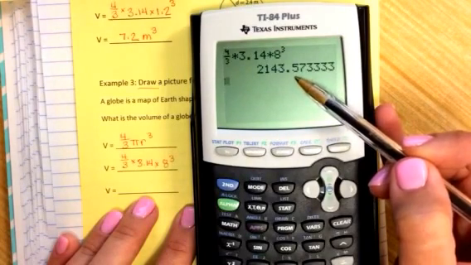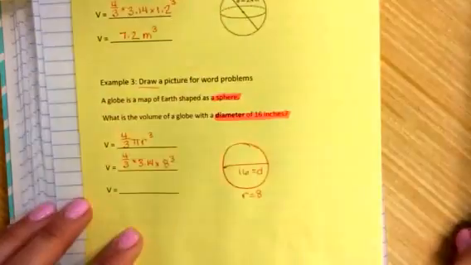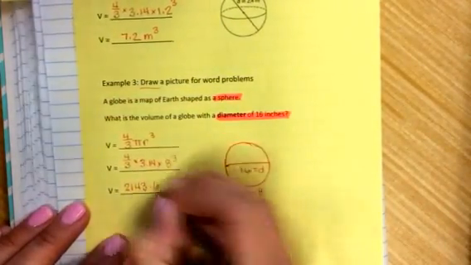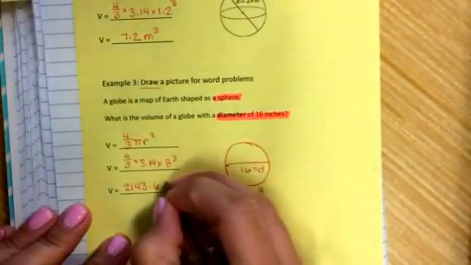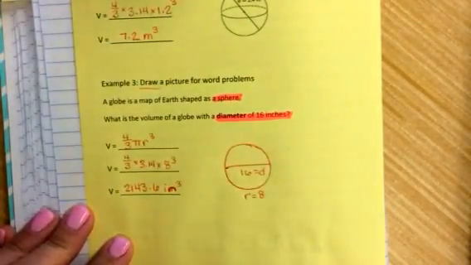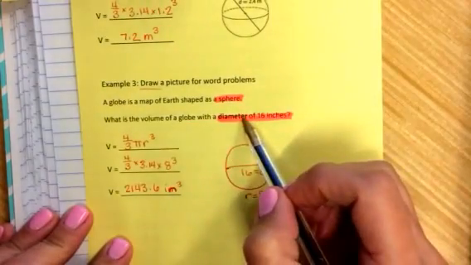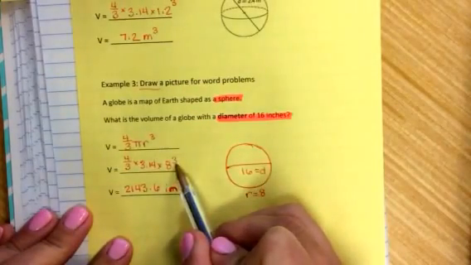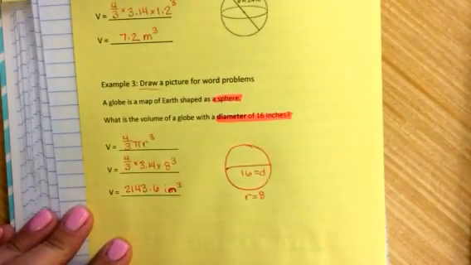That means the 5 becomes a 6. So 2,143.6, and that is inches cubed. Okay, so again, the most important thing to remember is if they give you diameter, you need to turn that into a radius and make sure that you're putting to the 3rd power on the calculator.